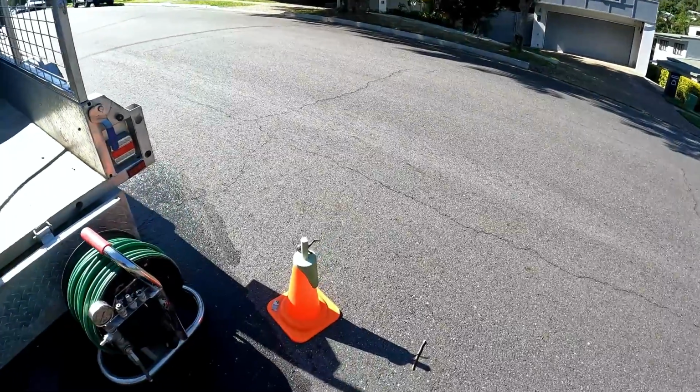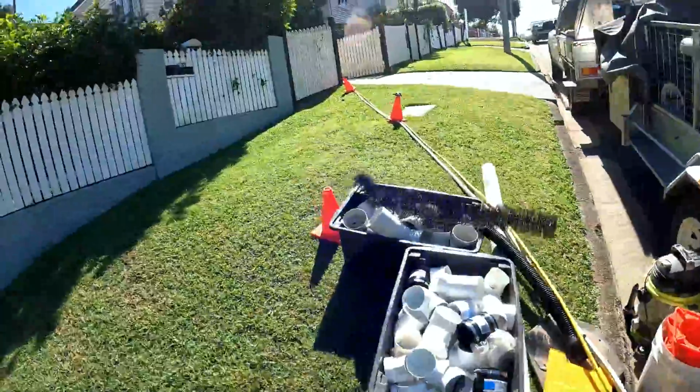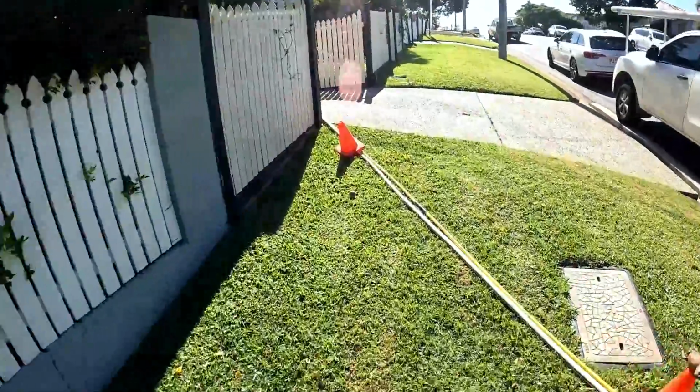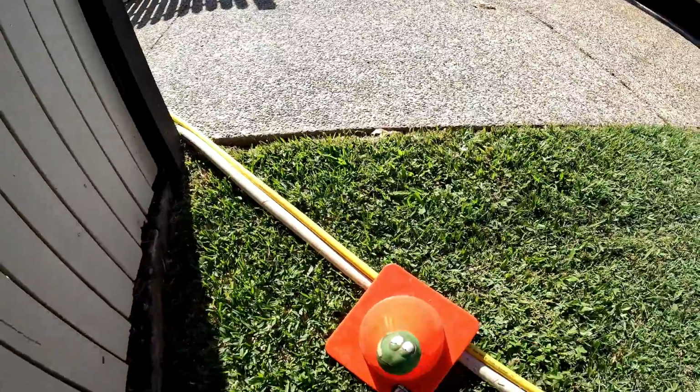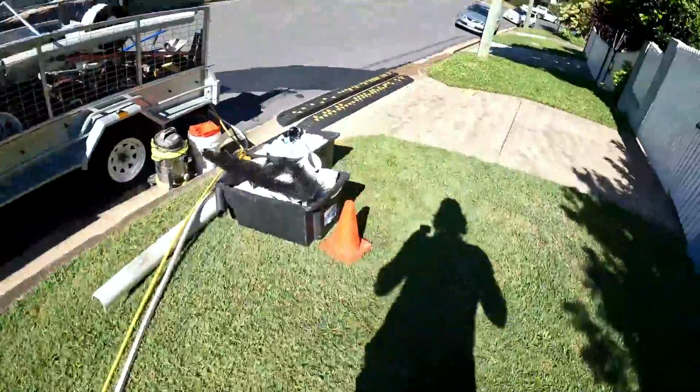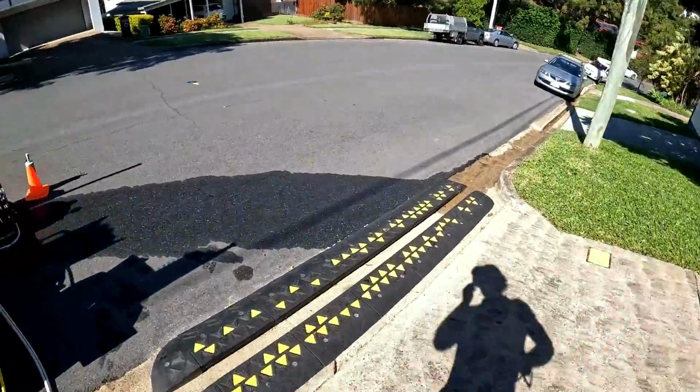We've got the traffic control officer. We walk past the road, and the mad ball is just being mad and fell off. There we are, we're nice and safe on the footpath. Let's fire up this jetter.